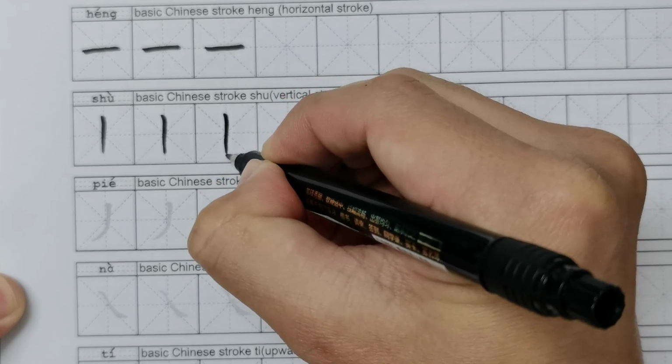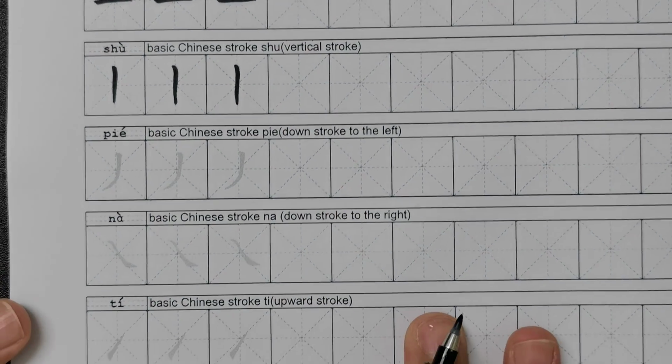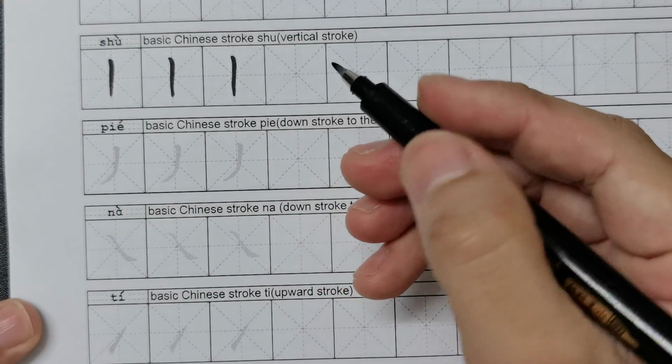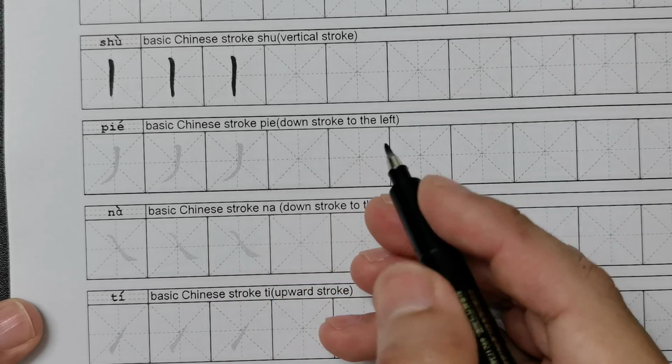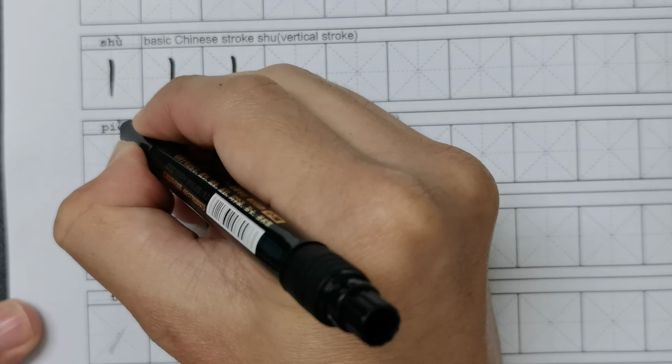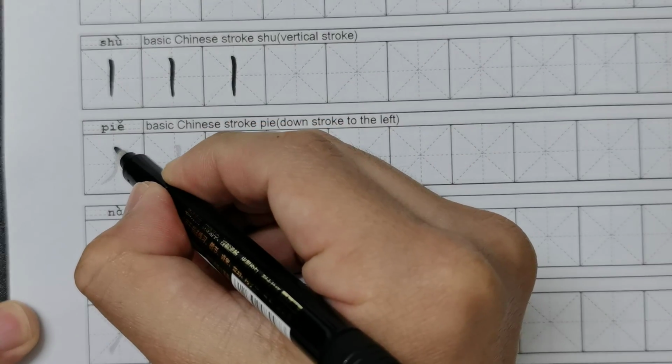And you will see a word text here, basically. And then the fourth one is called Pie. This is a downstroke to the left. This is third tone actually. And downstroke to the left.